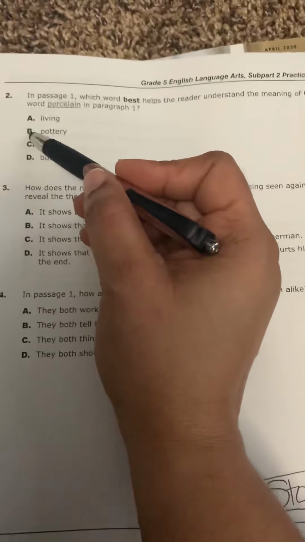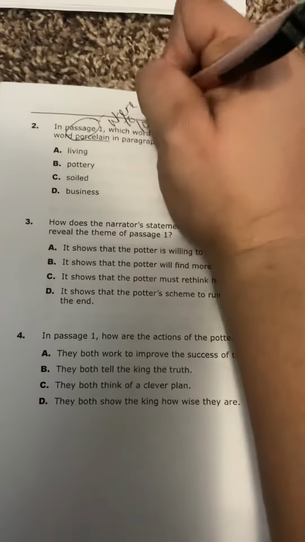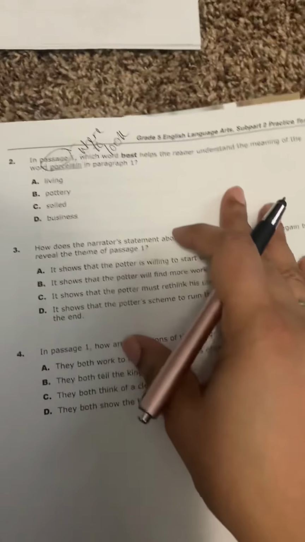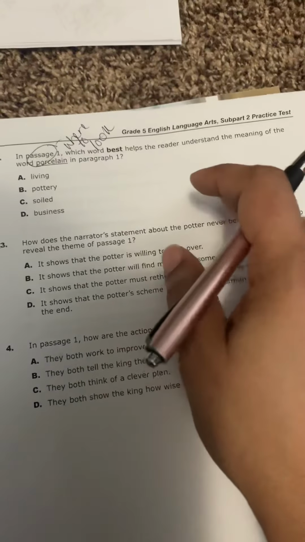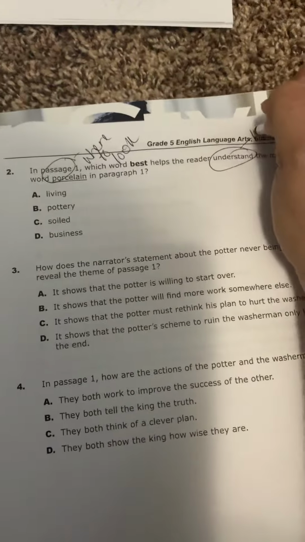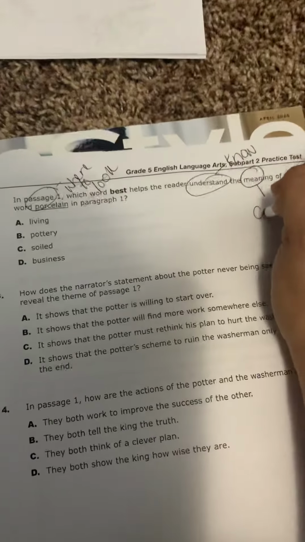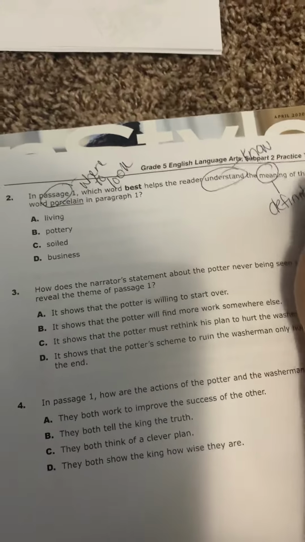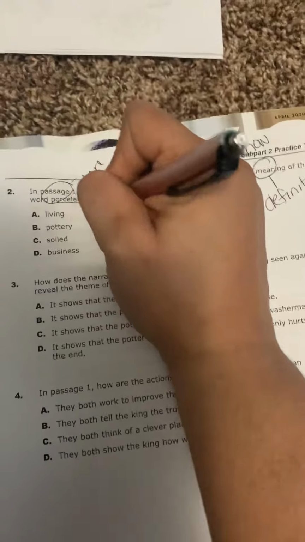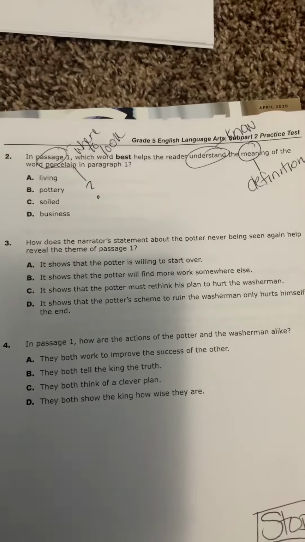Okay, so number 2 says, in passage 1, this is where to look. It's telling you exactly which text to reference. Which word best helps the reader understand the meaning? Okay, understand means to know. Meaning is definition. And porcelain is the word in question.